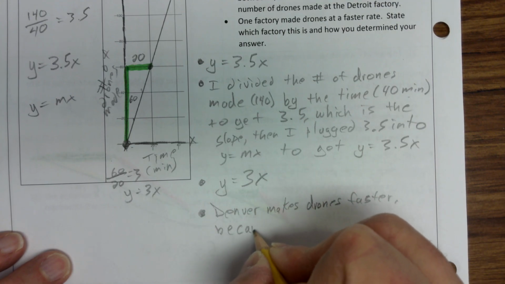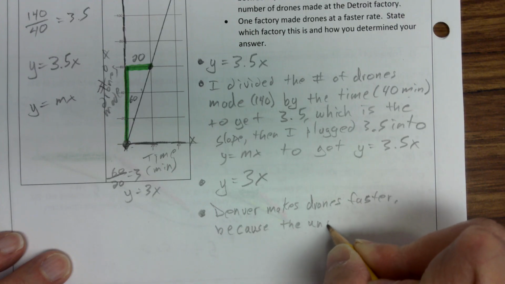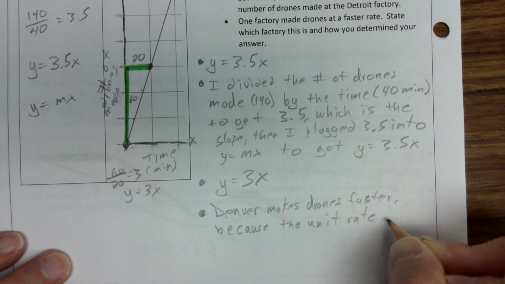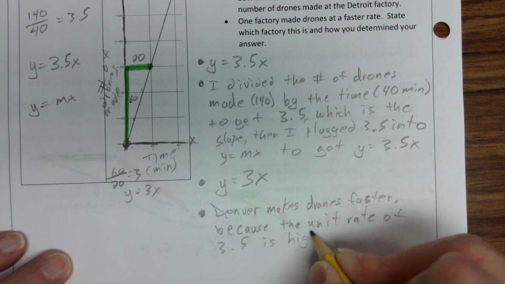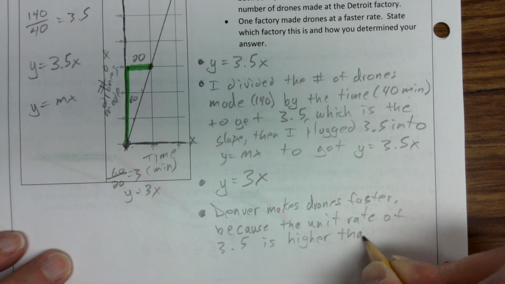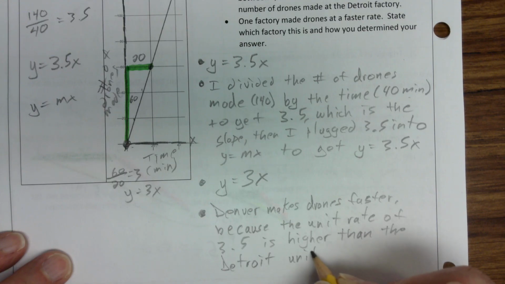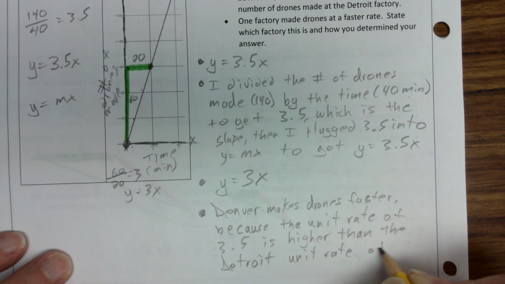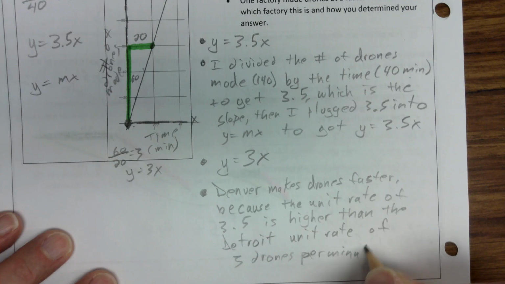Because their unit rate, or the factory's unit rate, of 3.5 is higher than the Detroit factory's unit rate of 3 drones per minute. Whew. So much writing. Okay, I'm going to sharpen my pencil and we'll move on.